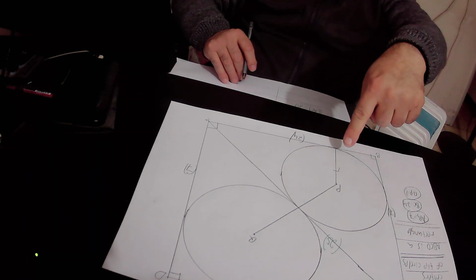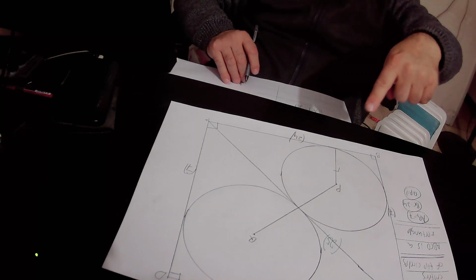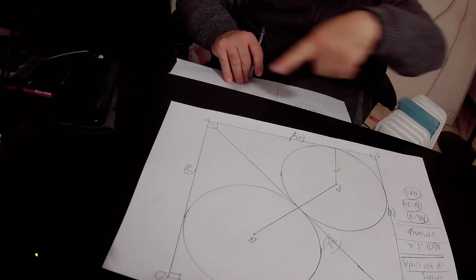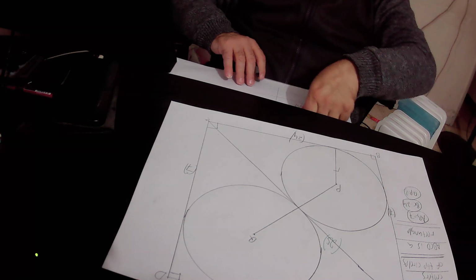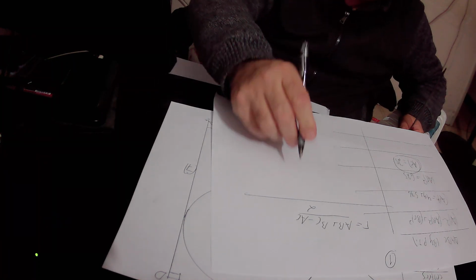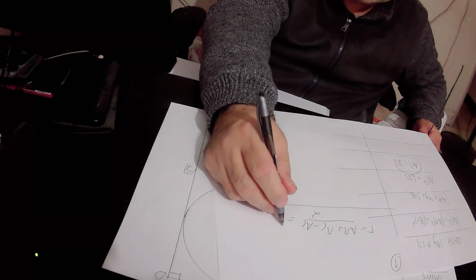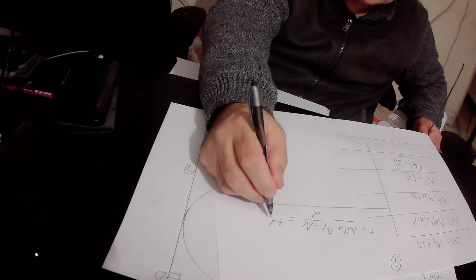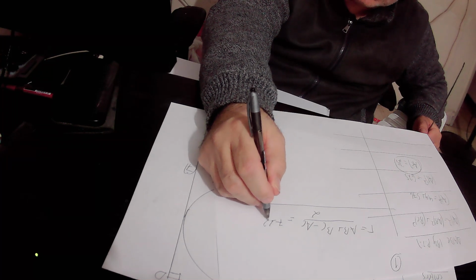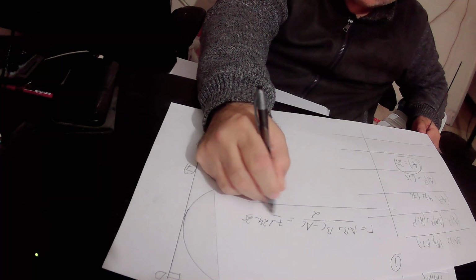Again, the radius R, according to the new formula, will be equal to AB plus BC minus AC over 2. So the radius R equals AB, which is 7, so we substitute AB by 7, plus BC, which is 24, minus AC, which is 25, over 2.